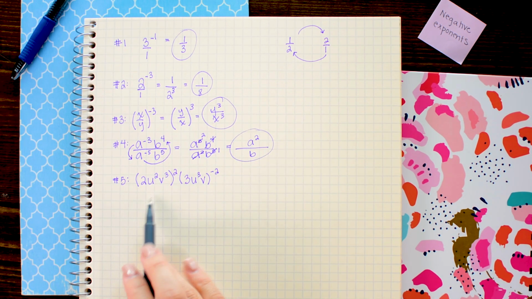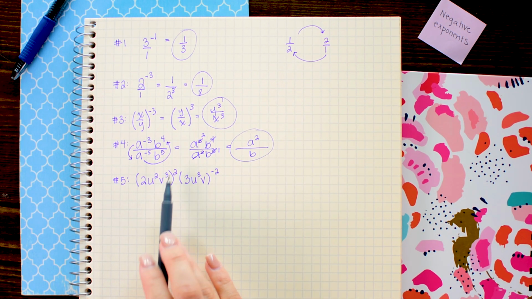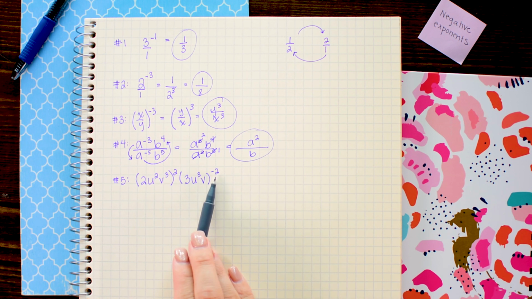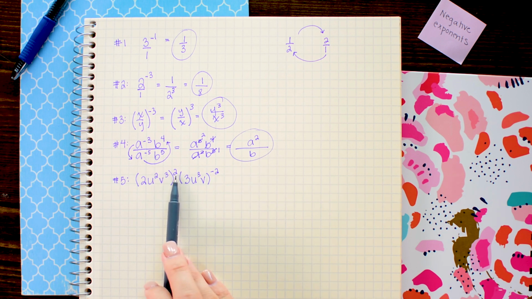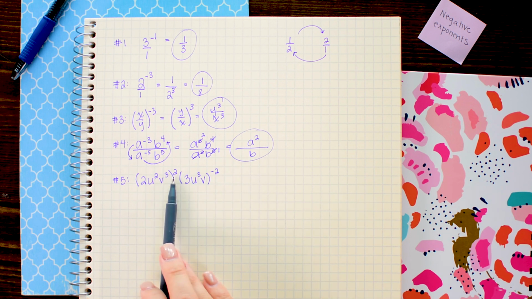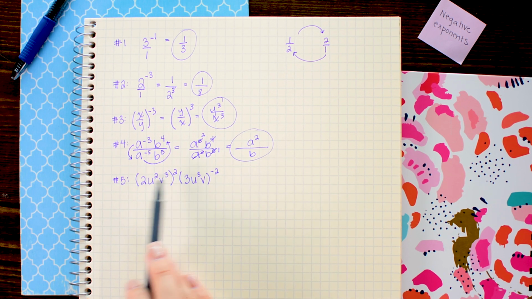In this last problem, we have 2u squared v cubed, all raised to the second power, multiplied with 3u cubed v raised to the negative 2 power. So according to our order of operations, we really want to get rid of these exponents on the outside of these parentheses first. If you remember your exponent rules, any power raised to another power, we always multiply the powers together. So let's go ahead and simplify this first part.